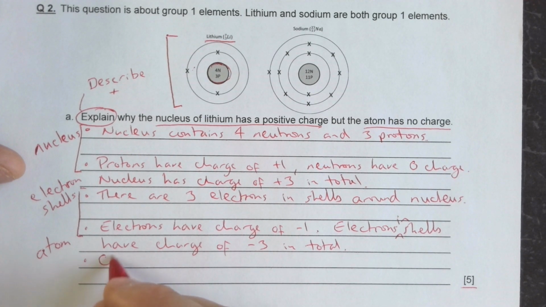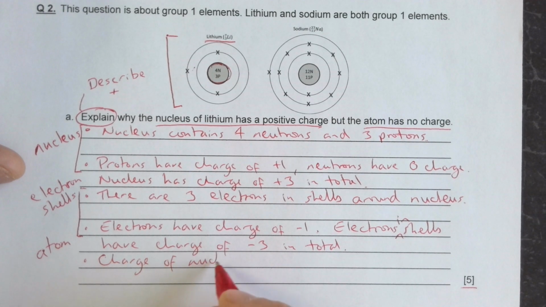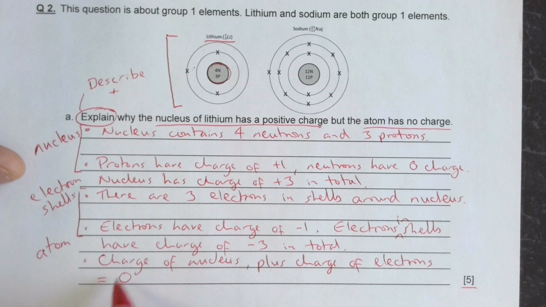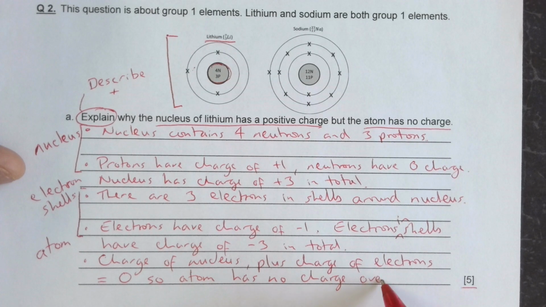So the charge of the nucleus plus the charge of the electrons equals 0. So the atom has no charge overall.